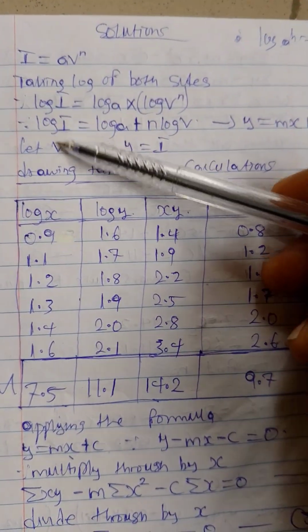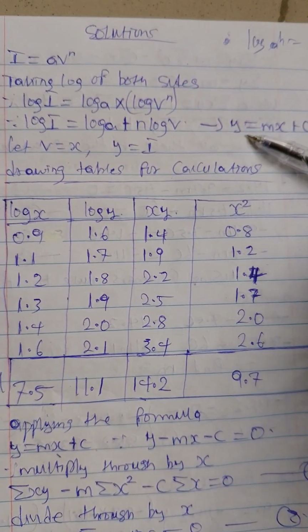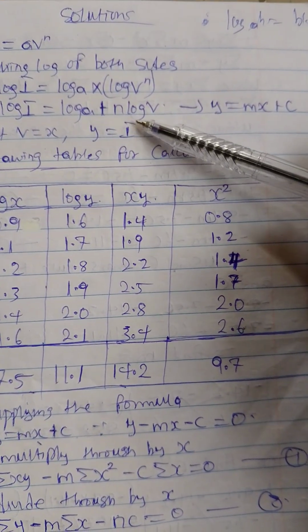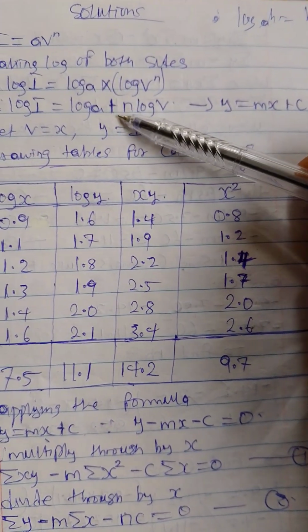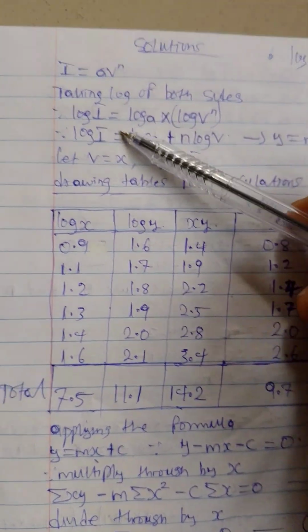So if you say that this is log I, what is it? It is y. Log I is y. Log A is my constant, that is c. And also if you check here, in the log plot, we have n log V, which is mx. So this equation resembles this equation.